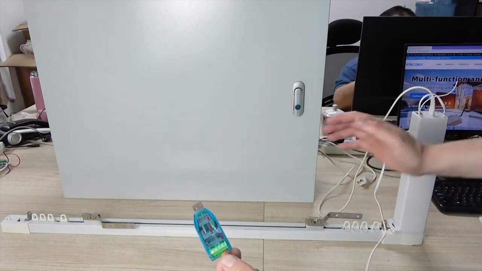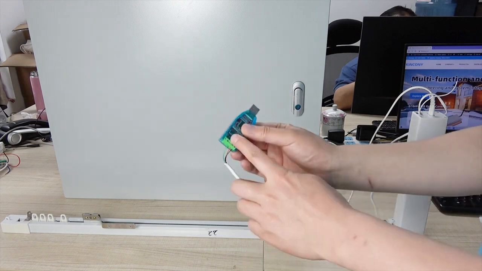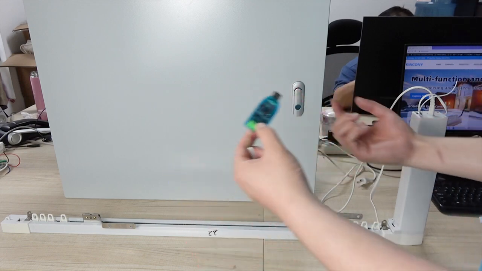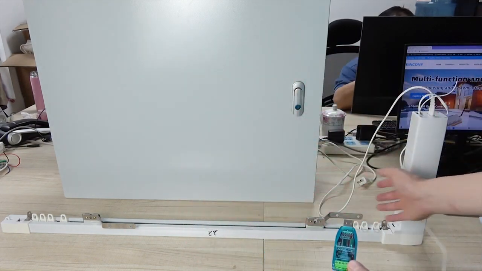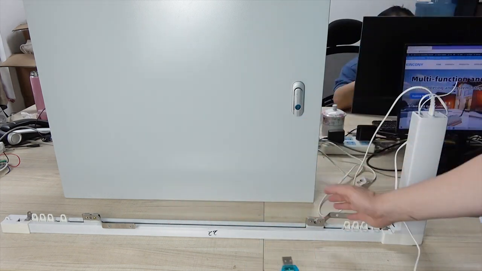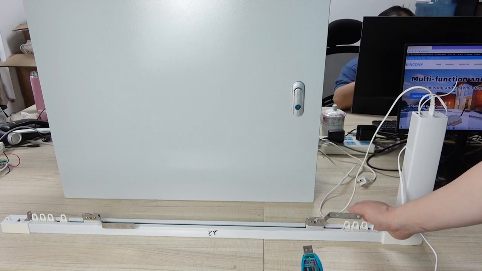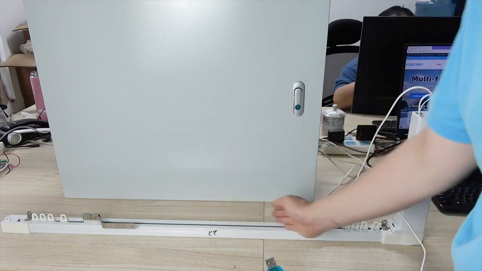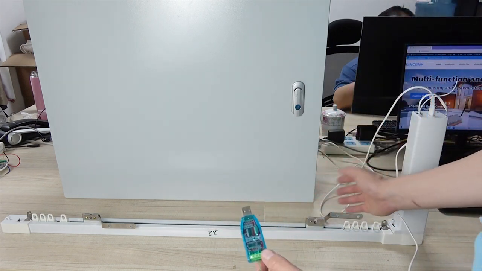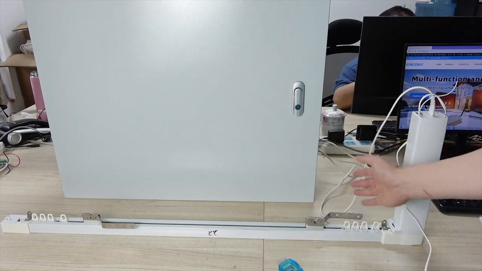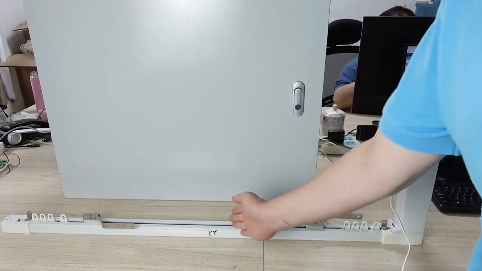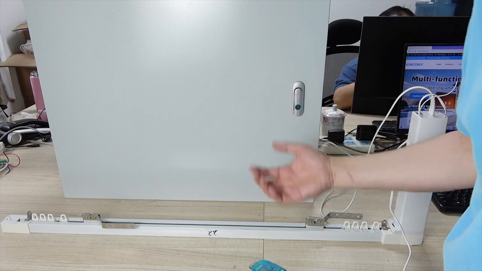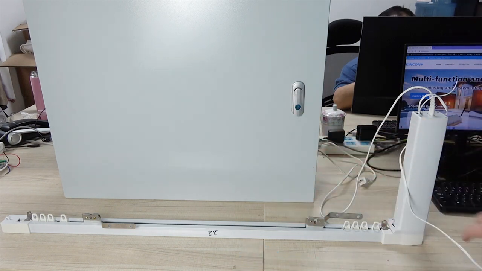In this video I will show you how to test this motor just by using this USB to RS485 adapter. You can connect it to my computer and we can send the command to open the curtain and to close the curtain. And actually you can put your curtain in any position, so you just send a command such as 50% or 30% over RS485, and also you can get the current position. You can read this state from your own software or application. So let's begin.